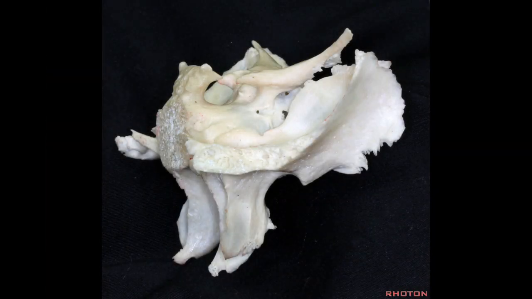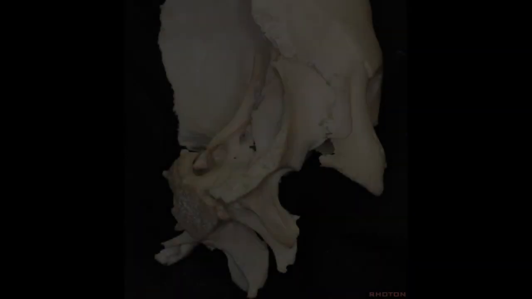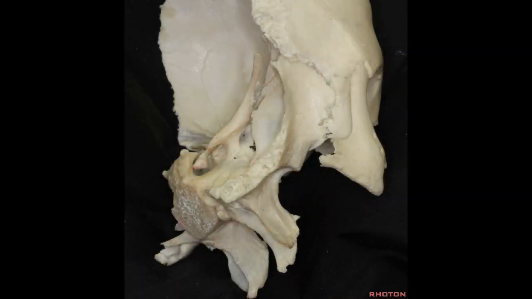Now approaches through the lateral wall. Here we're looking at our sphenoid bone from laterally, and then we add the zygomatic bone above the frontal bone to complete the lateral orbital rim.